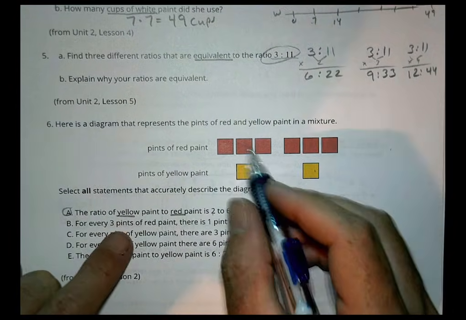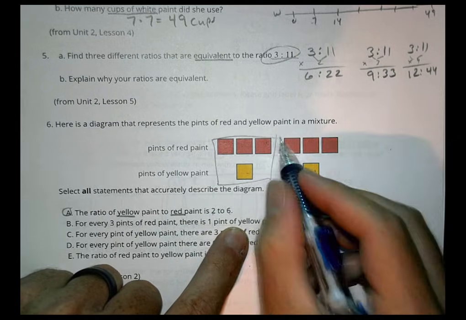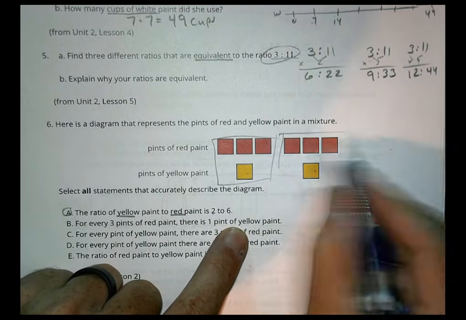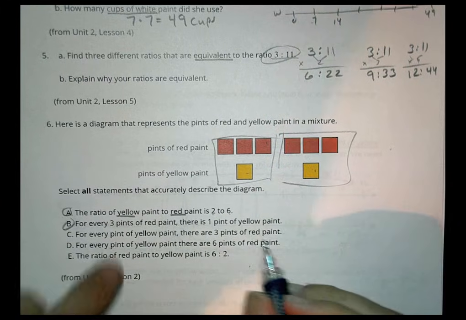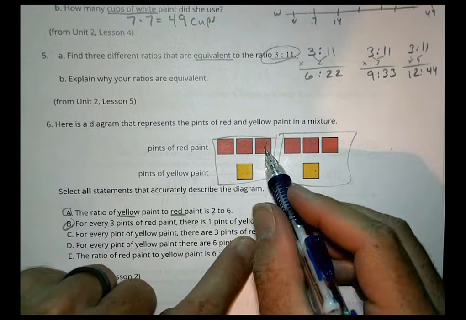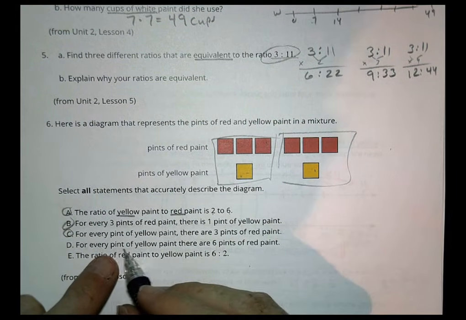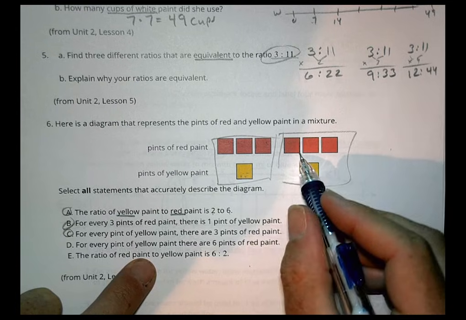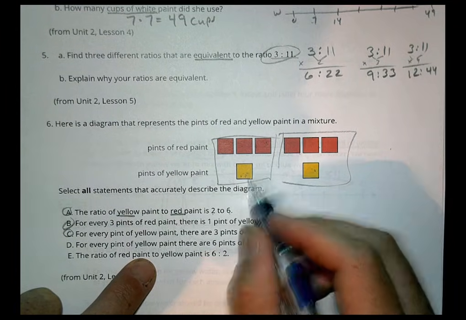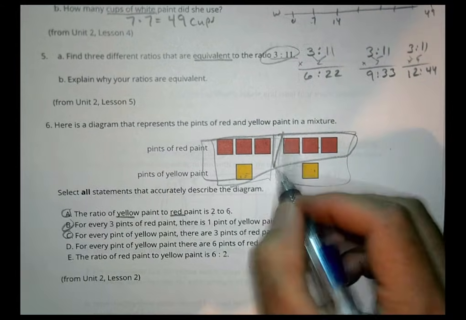For every 3 red, 1, 2, 3, there's 1 yellow. Well, does that look right? Yep, sure does. 3 and 1, that works. For every pint of yellow, 1 yellow, there are 3 red. Yep, 1, 3. Works out great. For every pint of yellow, there are 6 red. 1, and no, that'd be like this, right? And that's not accurate. So that's a no.